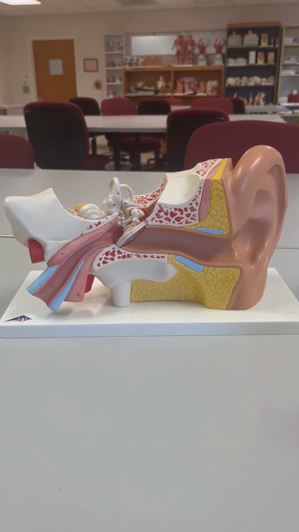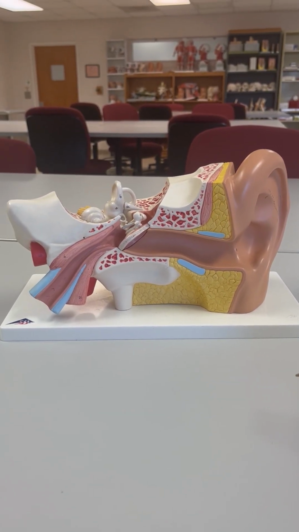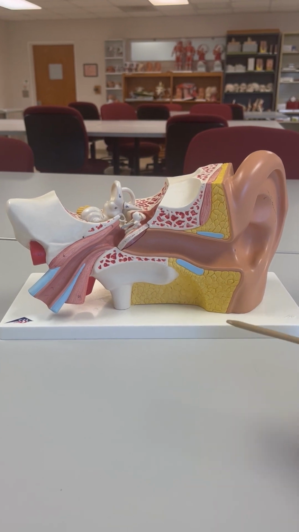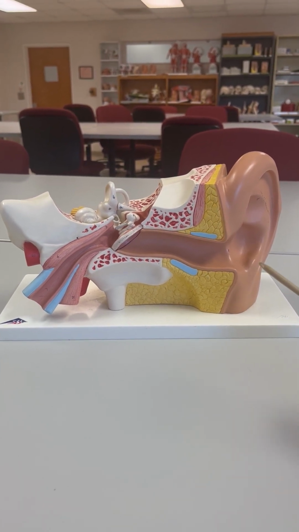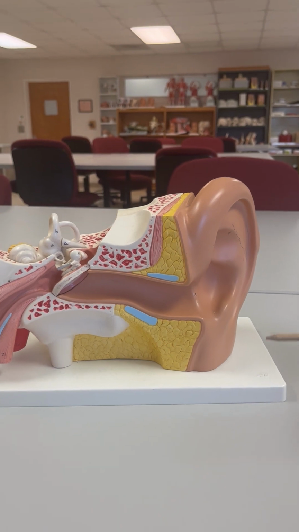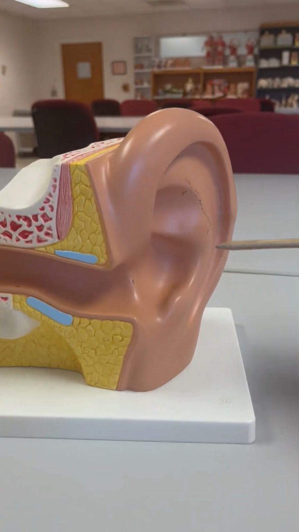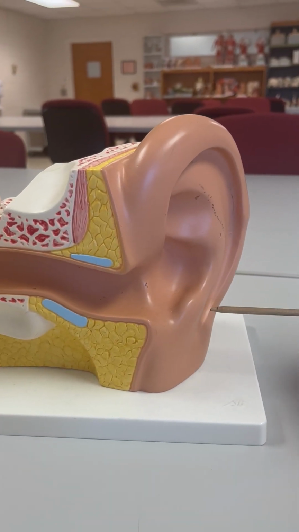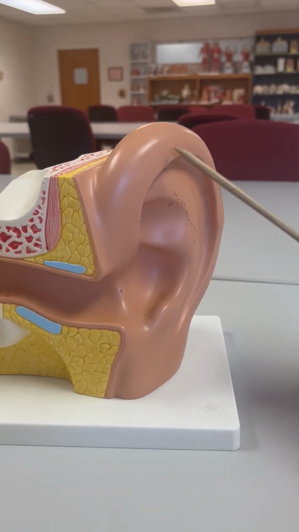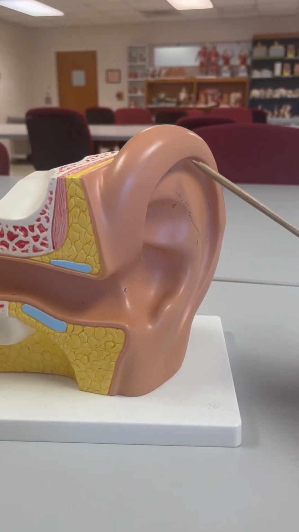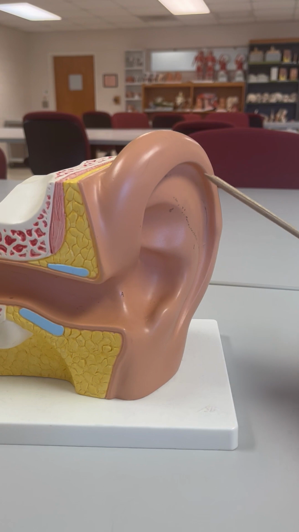Okay, today we're going to look at the ear model. And so this is our model in lab. And just to go over a few things, pretty basic. So we've got this outer part of the ear. Remember that it is elastic cartilage, able to change shape, bend, and come back.